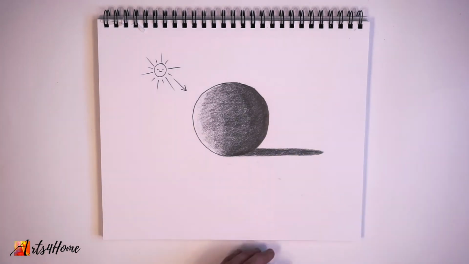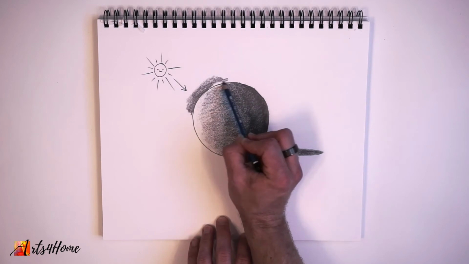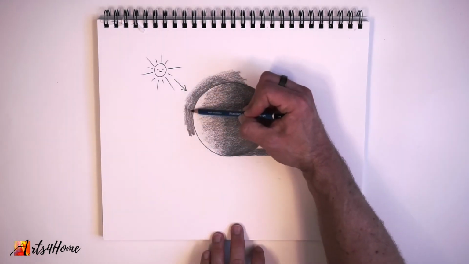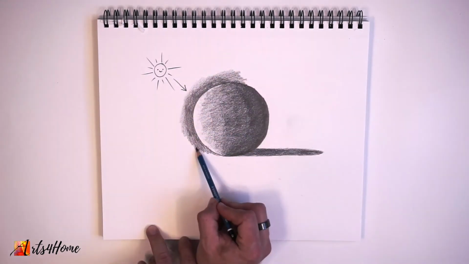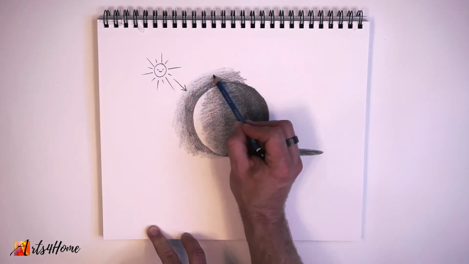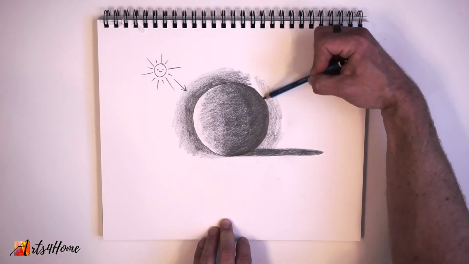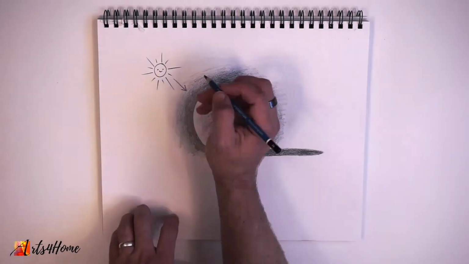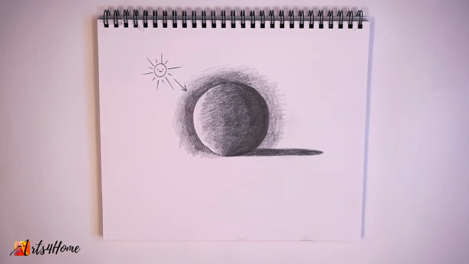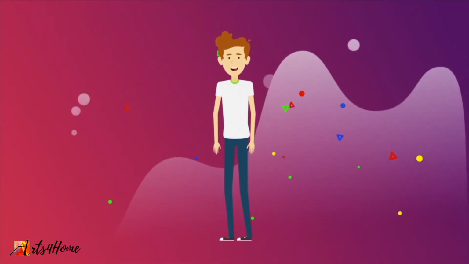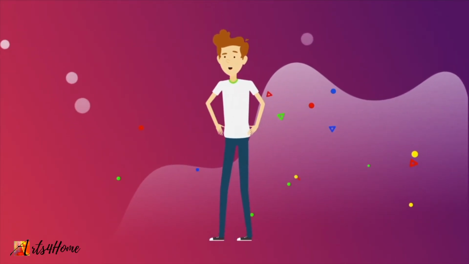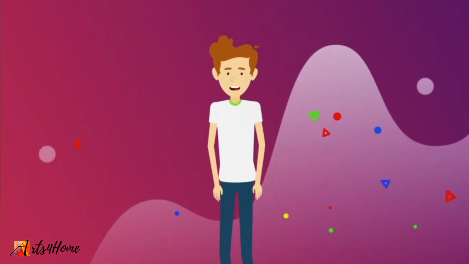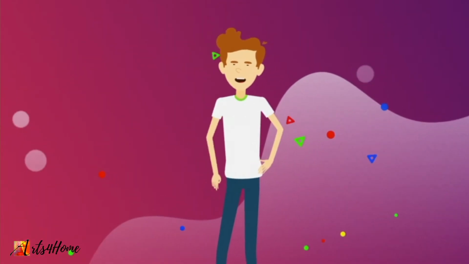And then the last thing we're going to do is put a little bit of value in the background. And that just helps everything to pop out. I'm going to use kind of a medium value. All right, how did yours turn out? I bet it looks like you could just reach in and pick it up, huh? If you understand how to do that with a circle, you can do it with anything. So that's what we're going to do next.